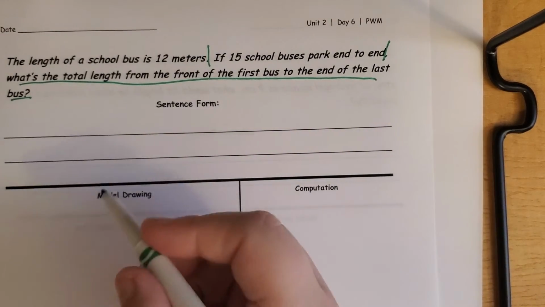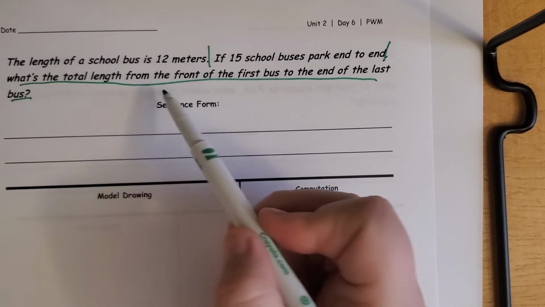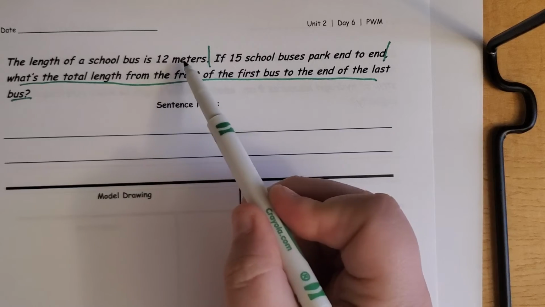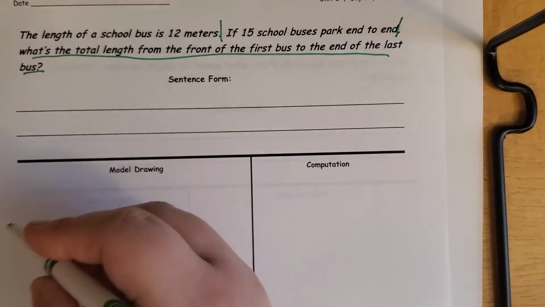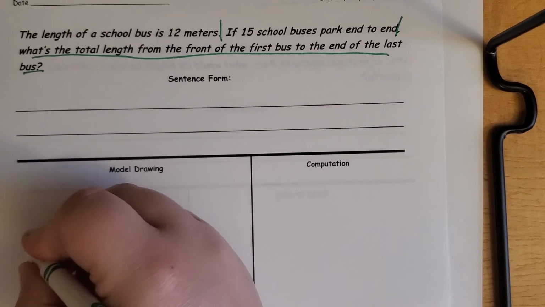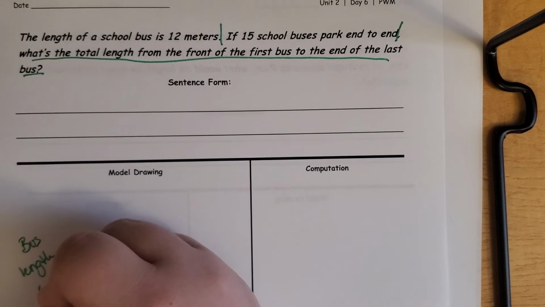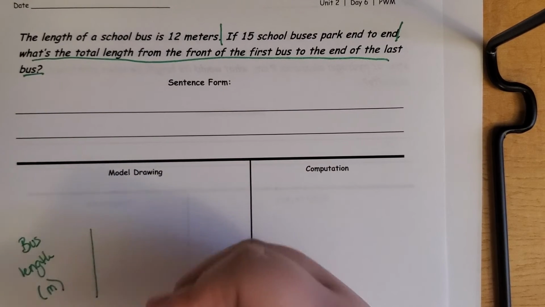So, what am I looking at here? I'm talking about a bus and their length, which is measured in what? My measurement word here is meters. I know that's not one we use a whole lot, but it is a measurement. It's in the metric system. It's about like a yard. So we have the bus length is what we're talking about. I'm measuring in meters. So I've got my starting place.